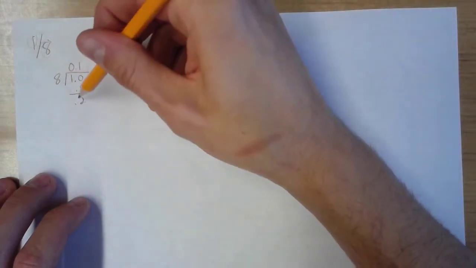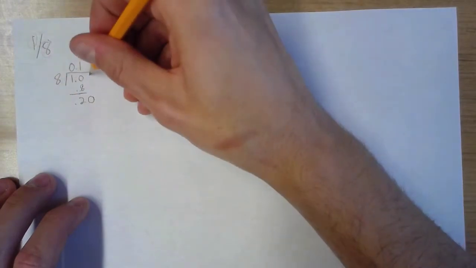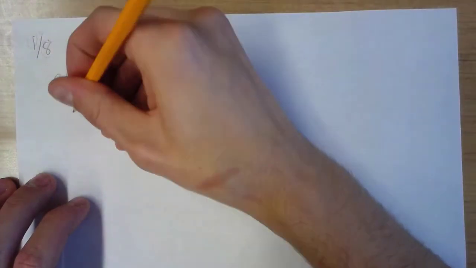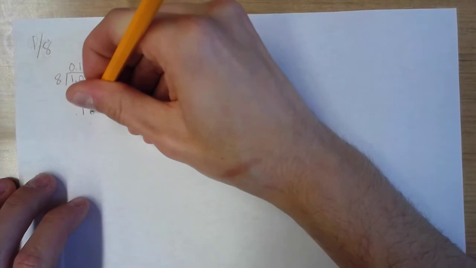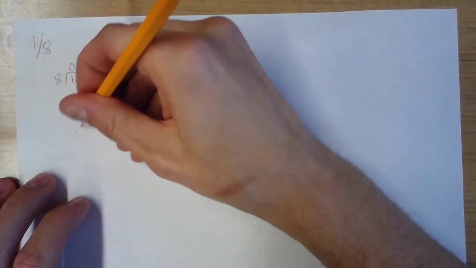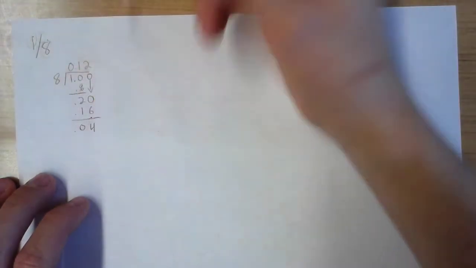How many times does 8 go into 0.2? It goes in 0 times. But if we add in another imaginary 0 here, how many times does 8 go into 20? 8 goes into 20 2 times. So what we were left with here is 0.16. And when we subtract those together, we have 0.04. Now, 8 goes into 0.04 0 times.